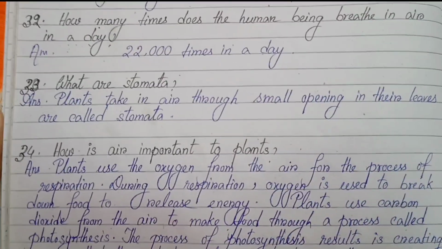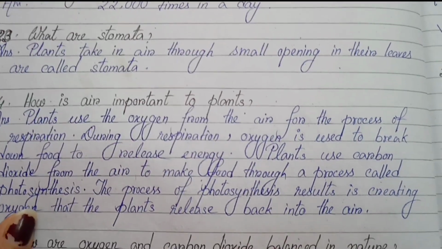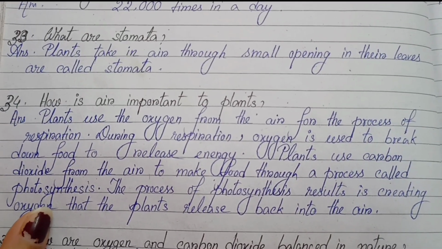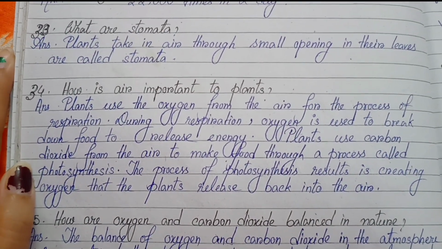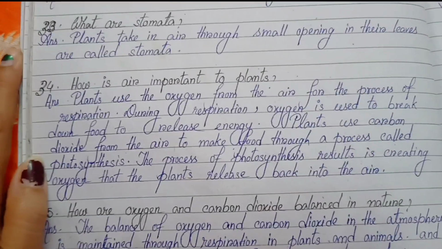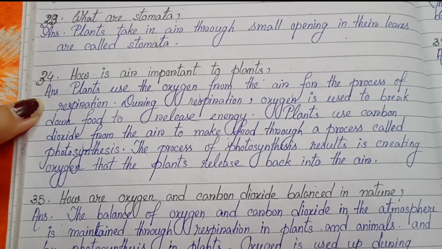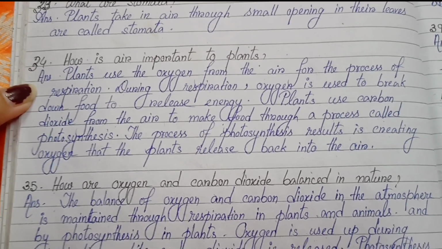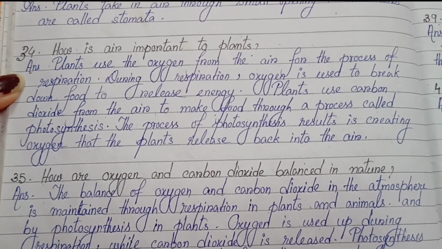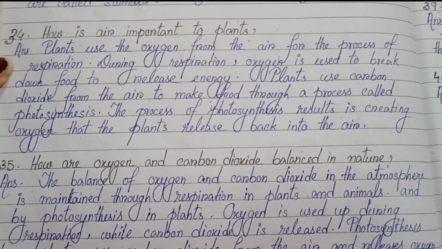33. What are stomata? Plants take in air through small openings in their leaves called stomata. 34. How is air important to plants? Plants use the oxygen from the air for the process of respiration. During respiration, oxygen is used to break down food to release energy. Plants use carbon dioxide from the air to make food through a process called photosynthesis. The process of photosynthesis results in creating oxygen that the plants release back into the air.